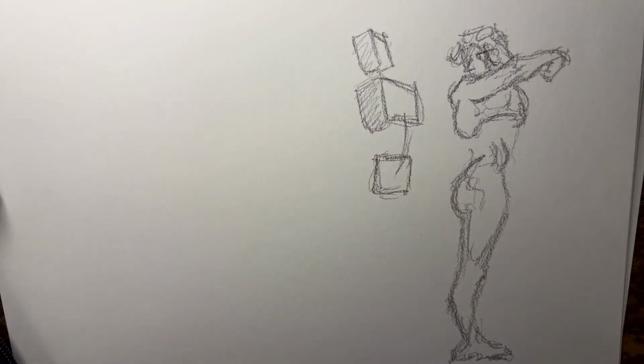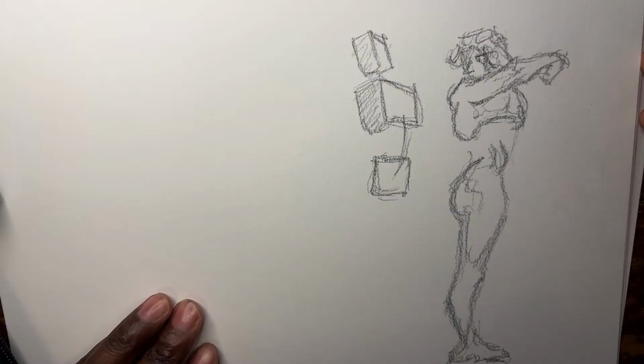Good Lord, it's hot in this room. Hopefully y'all are cool where y'all are, because it is steaming in this room. It's quite ridiculous.